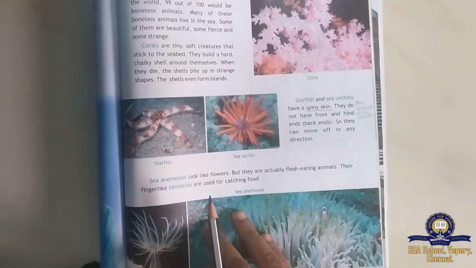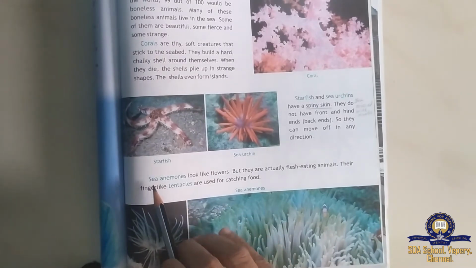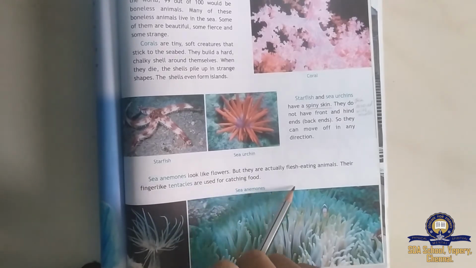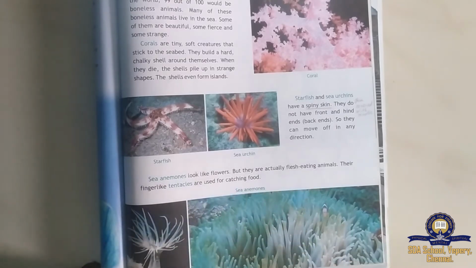Yes. Next we saw about sea anemones. What are sea anemones? Sea anemones look like flowers, but they are actually flesh-eating animals. And what is the finger-like structure called? It is called the tentacles. What is the use of the tentacles? They are used for catching food.